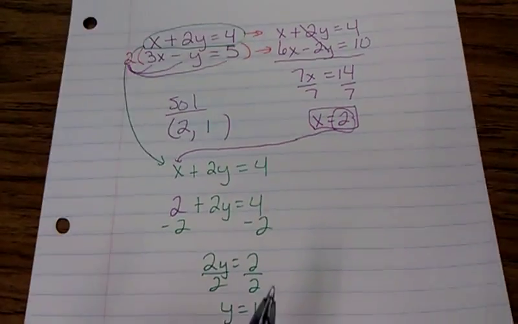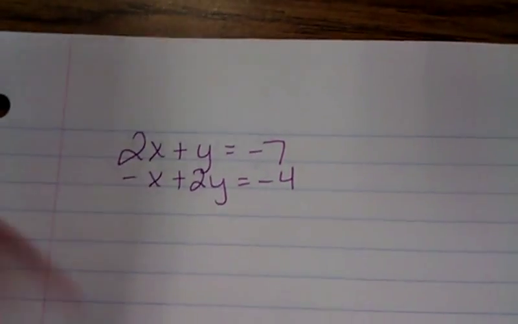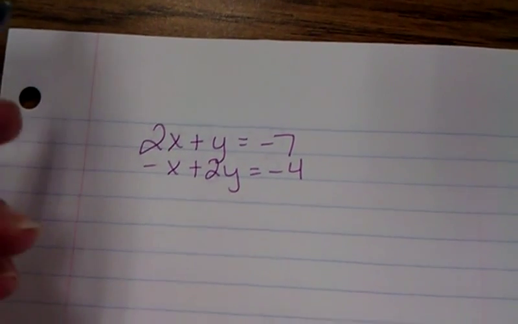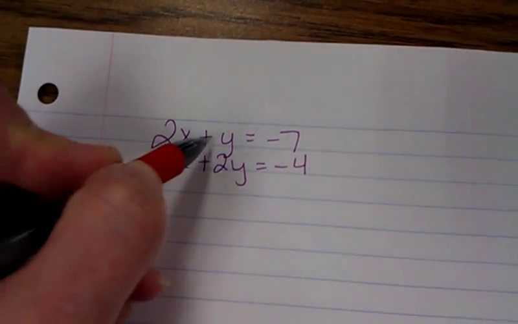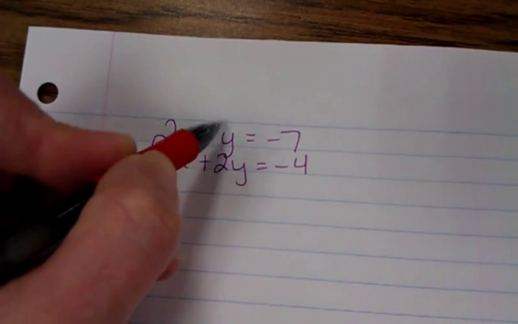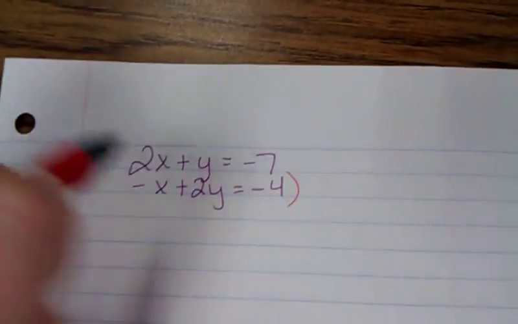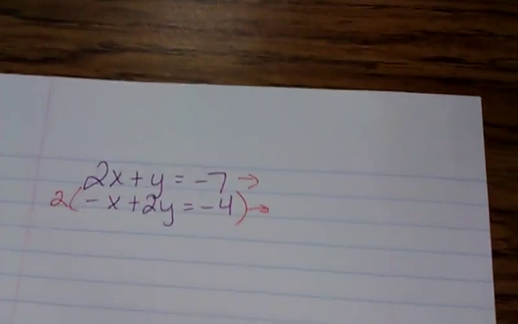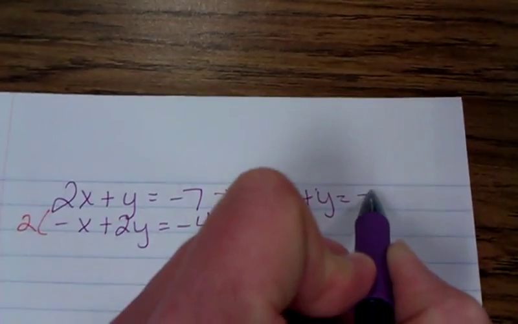The last problem, oh no, I'm sorry, we have 2 more problems. Right here, I can multiply by either one of these equations. If you want to pause it and try and see what you did, you see if you can do it correctly, do that, and then come back and see. I could multiply the top equation by negative 2, and that would get rid of the y's. Or I could go to the x's, see one's positive, one's negative, and I'm going to multiply this bottom equation by 2. So as I go to rewrite them, I get 2x plus y equals negative 7.